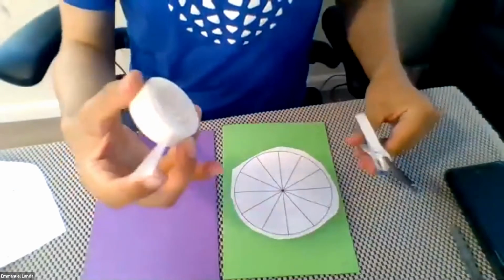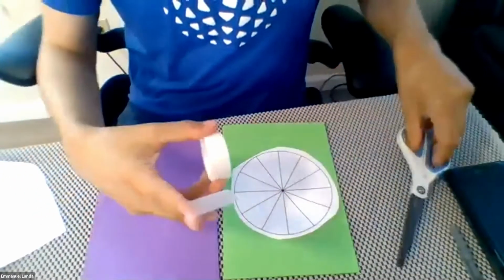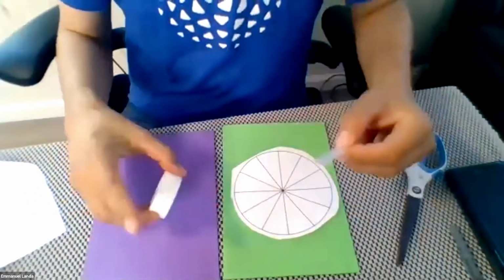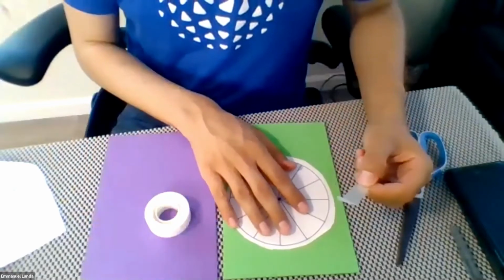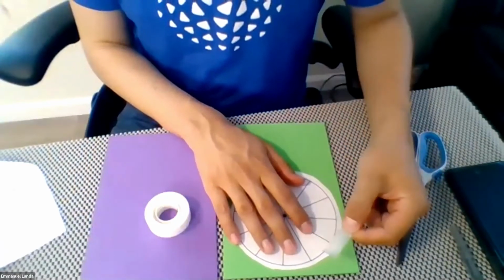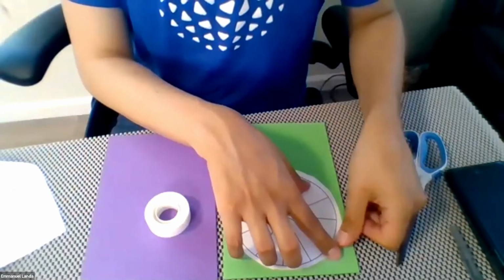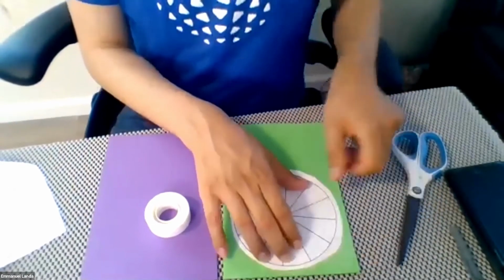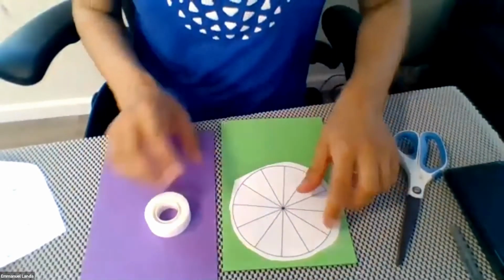So I'm taking some scissors. I'm going to be cutting small pieces of tape, like so. And I'm going to be placing this on the corner and then putting the tape down so that it holds it in place.